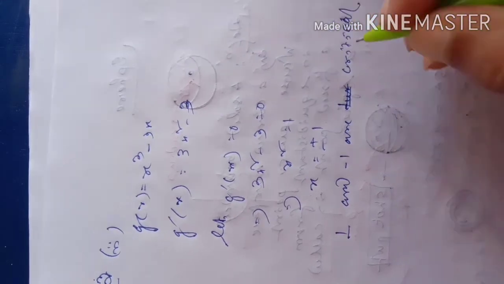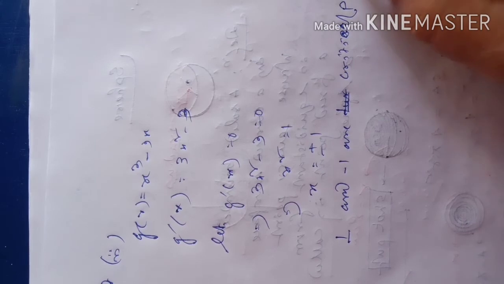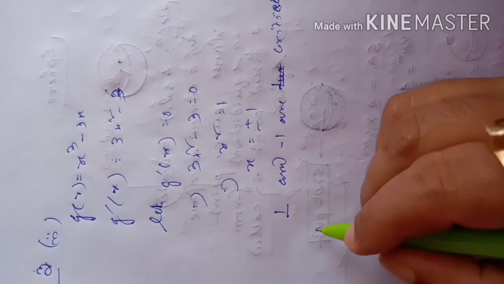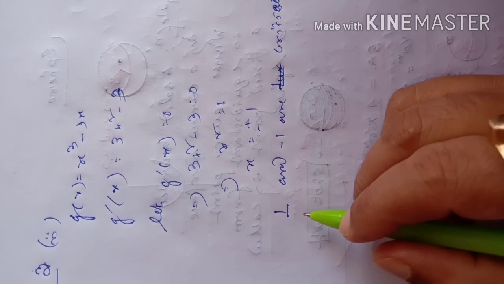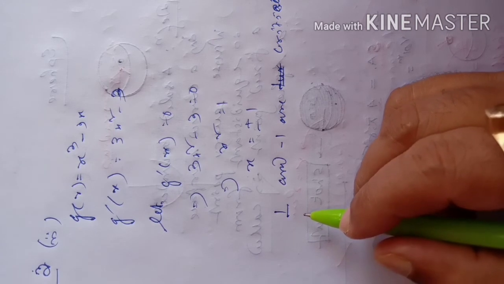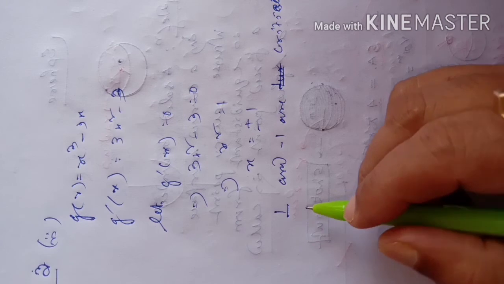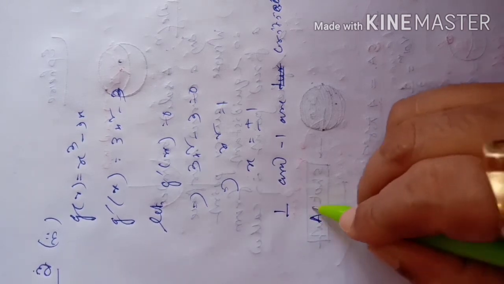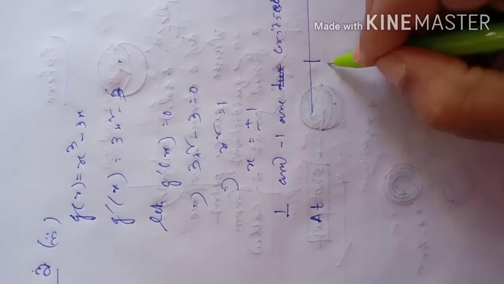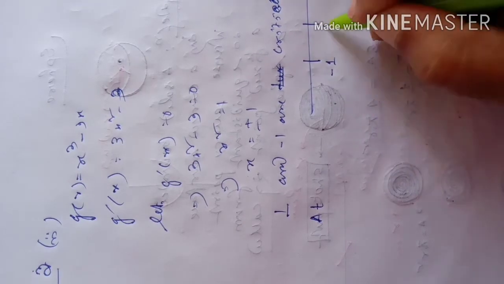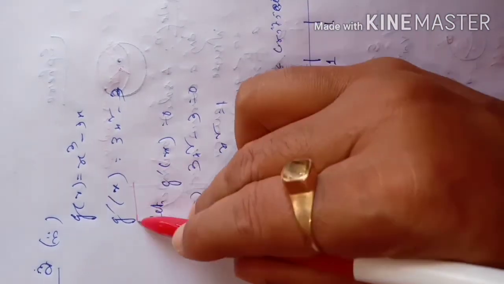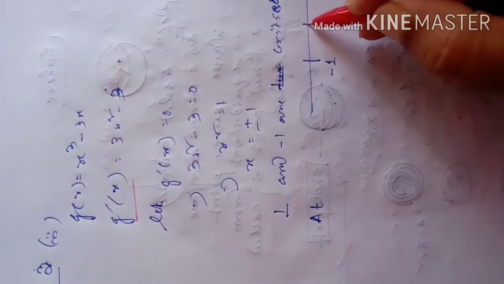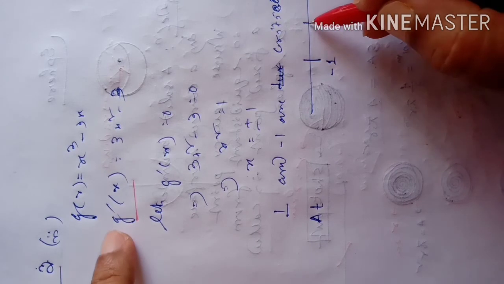Now we have to check whether these points are points of minima or maxima. Let us take x equal to plus 1. Towards the left hand side of 1, you take a number, say 0.9. We have to check how g dash x changes, whether the sign will change or not at 1.